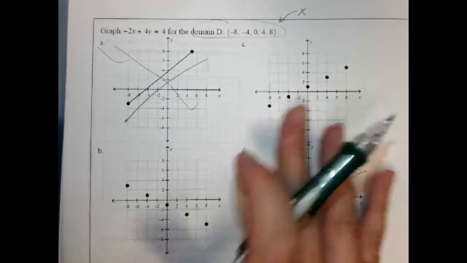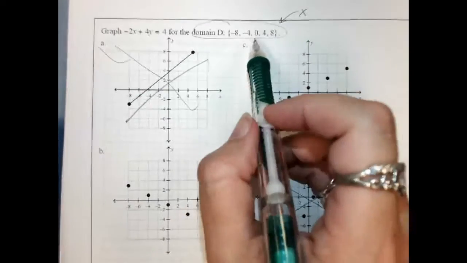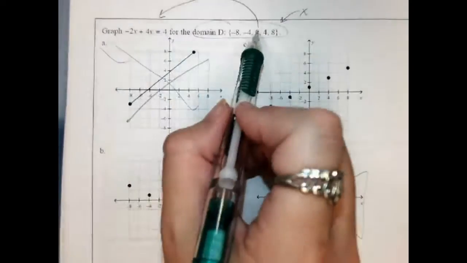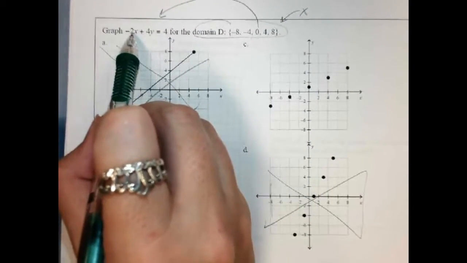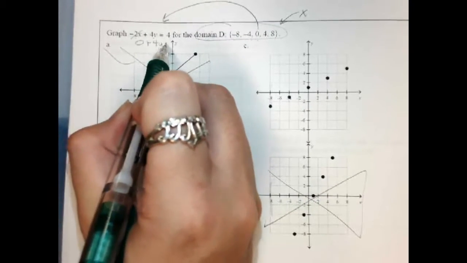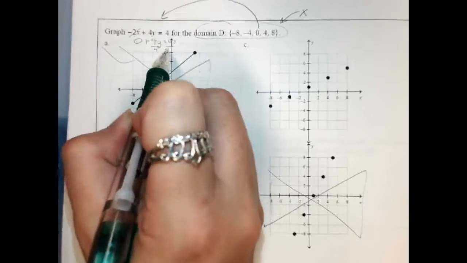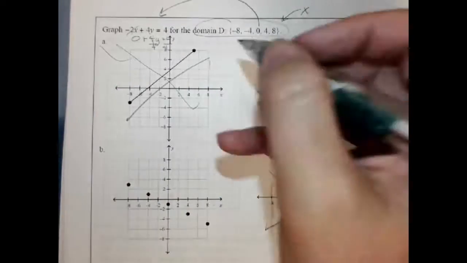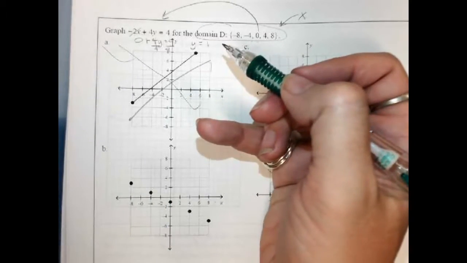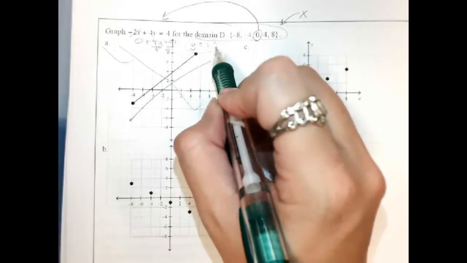Pick an easy one to plug in over here. Wow, 0 is a really easy one to plug in for x. So let's plug x in for 0 in there. If I plug in 0 for x, 2 times 0 is 0. This is 0 plus 4y equals 4. 4y equals 4. Well, if I divide by 4 on both sides, 4 divided by 4 is just 1, and I get y equals 1. So that means that at 0, this is what I plugged in, y equals 1 goes with that.